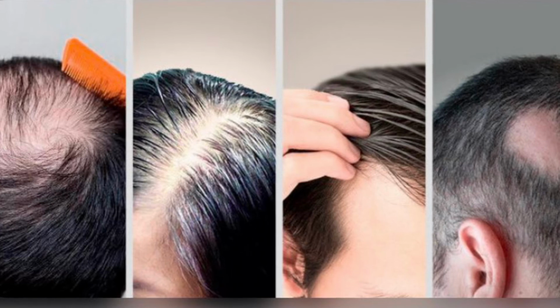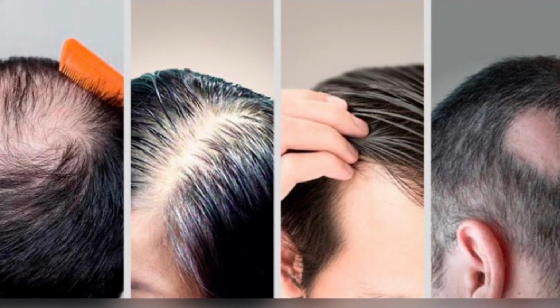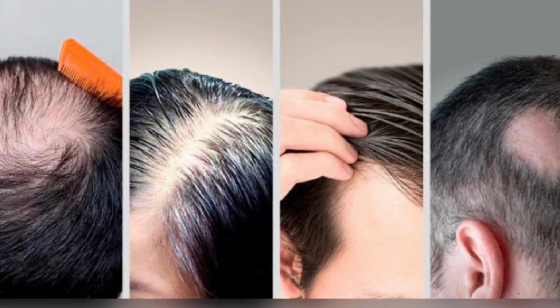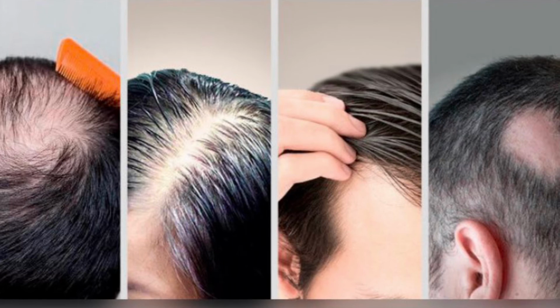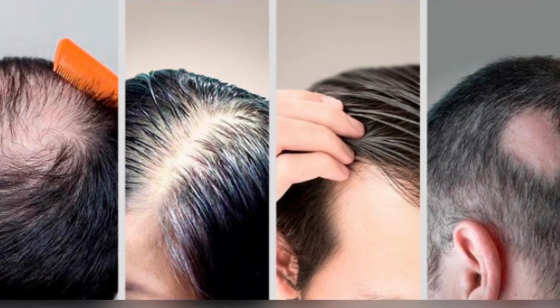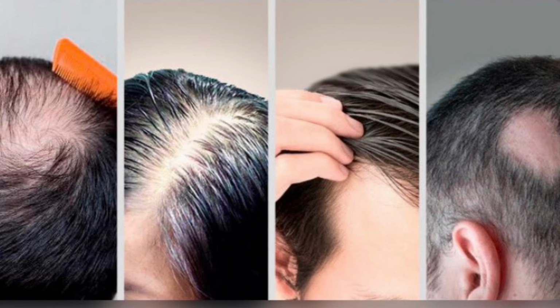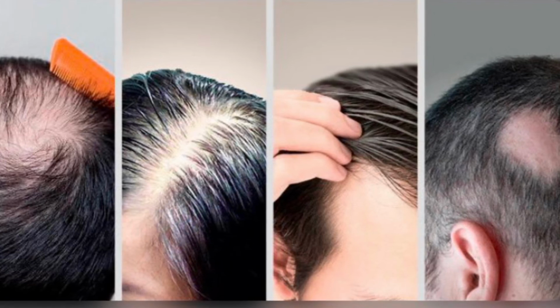Eyebrow hairs and eyelashes are replaced every 4 to 5 months. It is important when cutting and styling hair to consider the hair's natural growth patterns. Doing so will produce a more natural looking haircut and a style that the client will have less trouble duplicating for everyday wear.